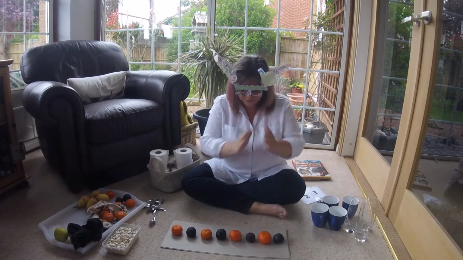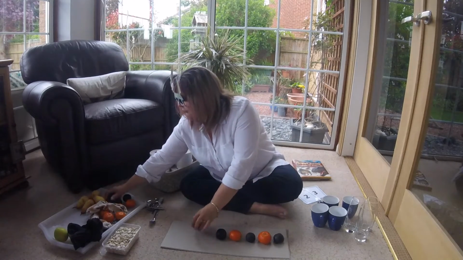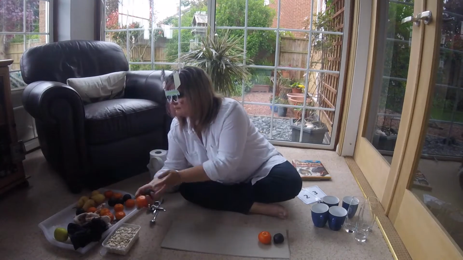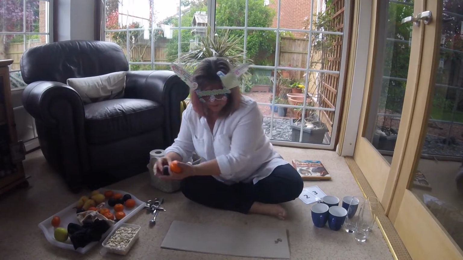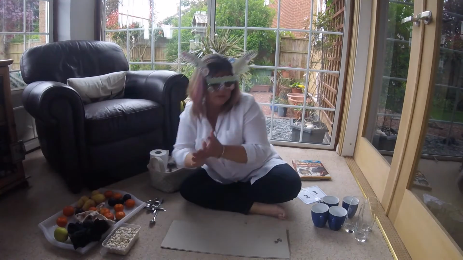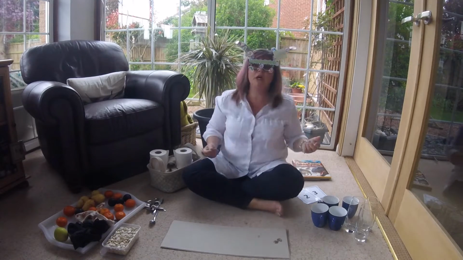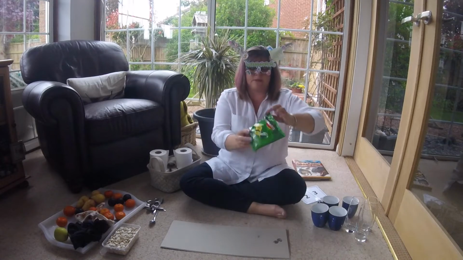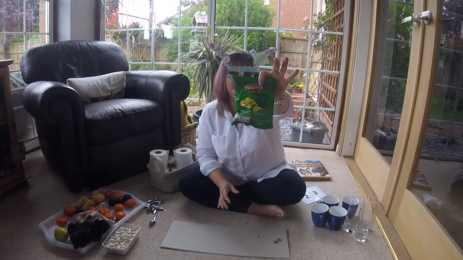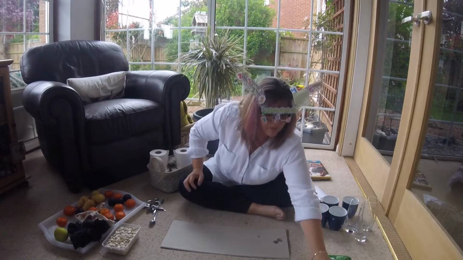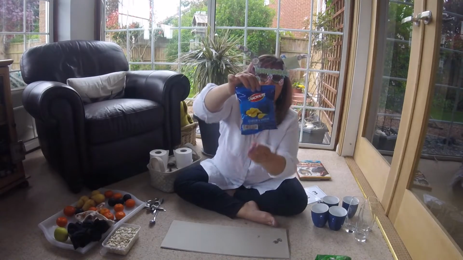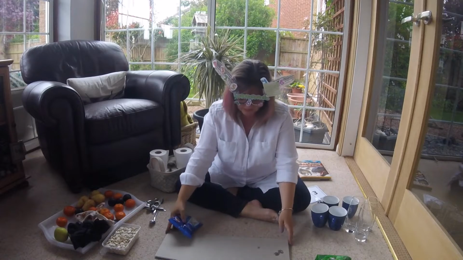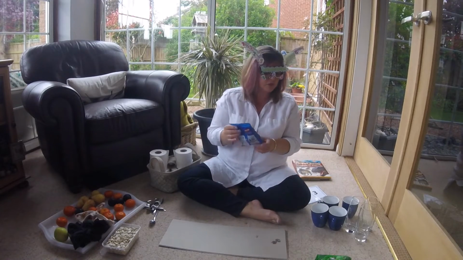Let's do another one. Let's put the fruit to one side. This time we'll use the crisps. Who doesn't like a packet of crisps? We love crisps in our house, which is why we got lots. We've got some salt and vinegar crisps, and we've got some cheese and onion crisps. So let's make a pattern with the cheese and onion and the salt and vinegar crisps.